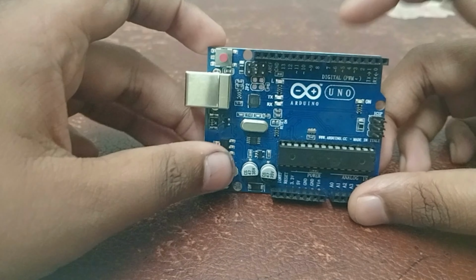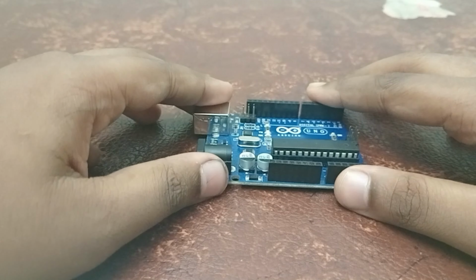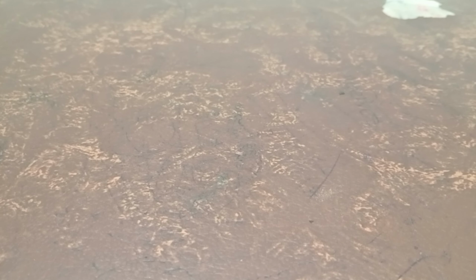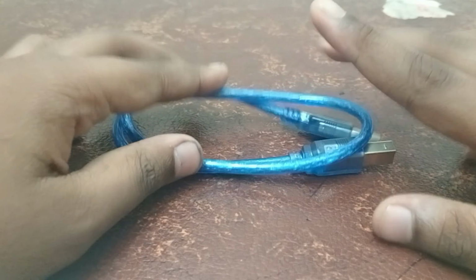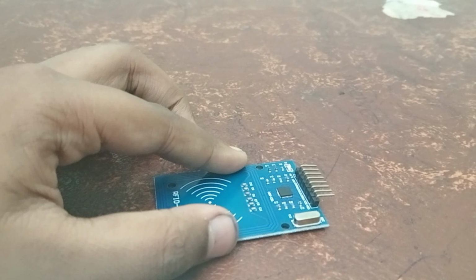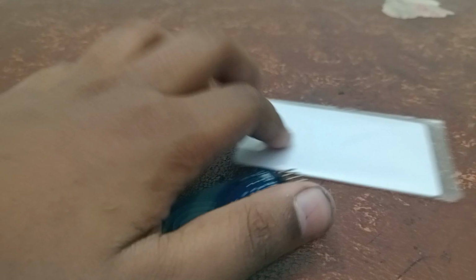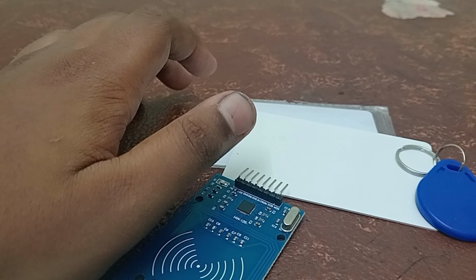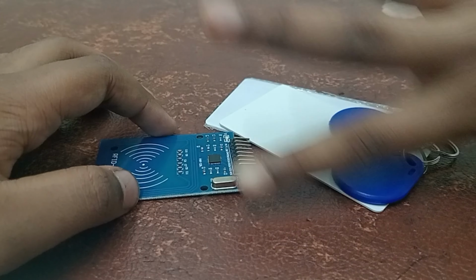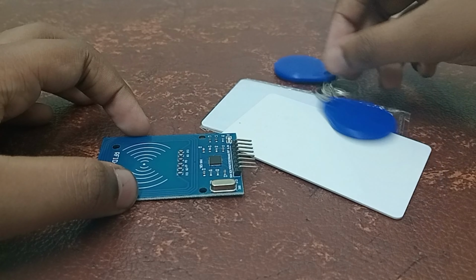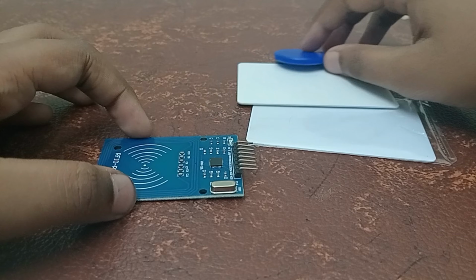Today we are going to learn how to make an auto attendance system with Arduino. So we need an Arduino Uno, a USB cable to upload the code to Arduino, and an RFID card with reader. I have 2 tags and 2 cards. In case of many persons, you need more. How many persons do you need?